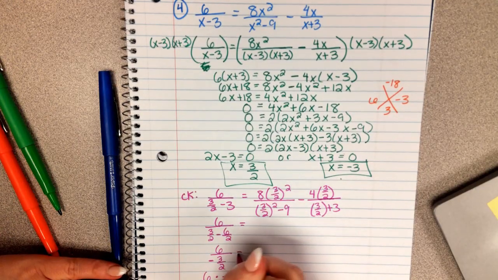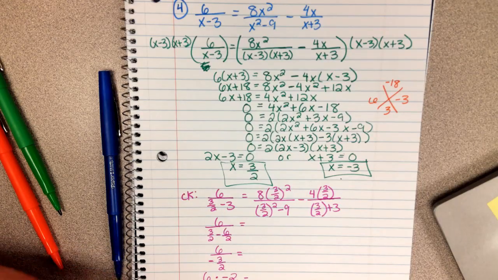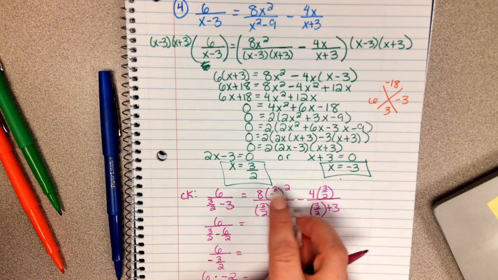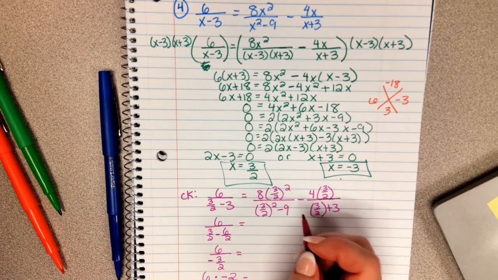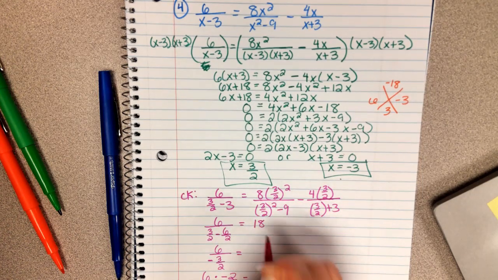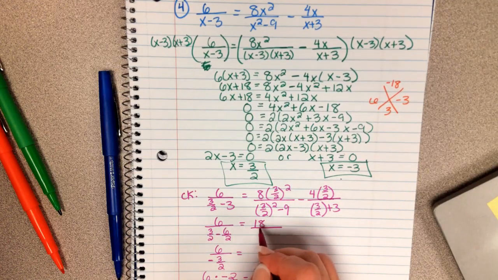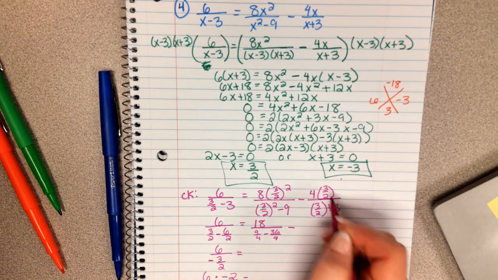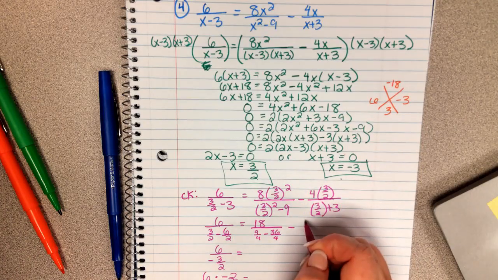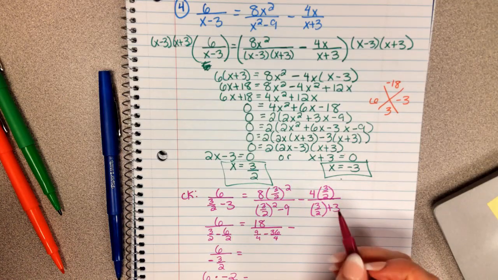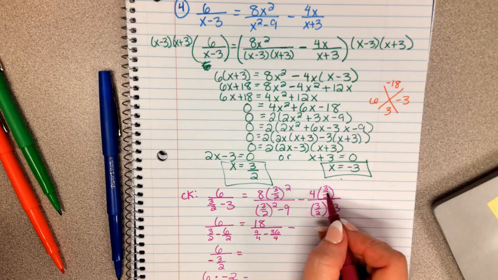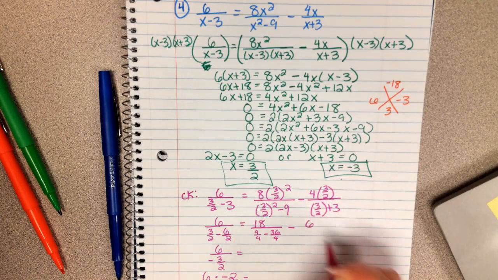Okay, let's simplify the other side. So 8 times 9 over 4 is 18. And that would be 9 over 4 minus 36 over 4, minus 6. That would be 12 over 2 is 6. Yep.